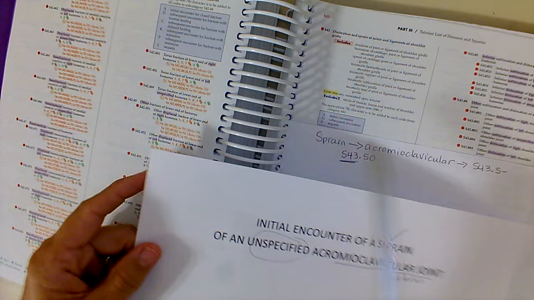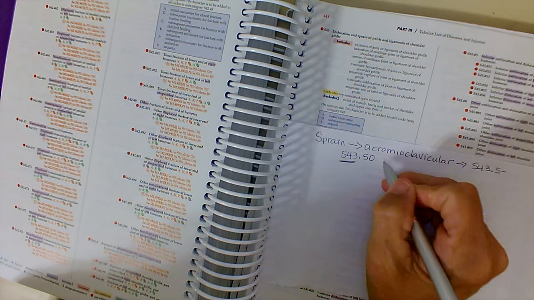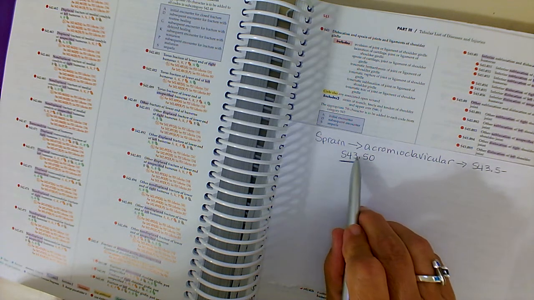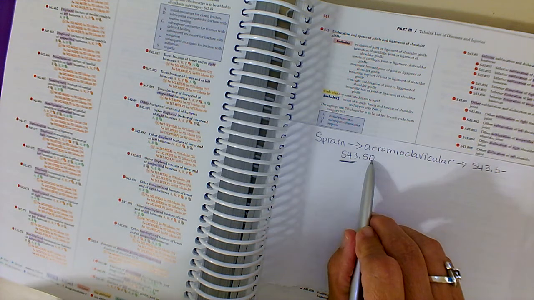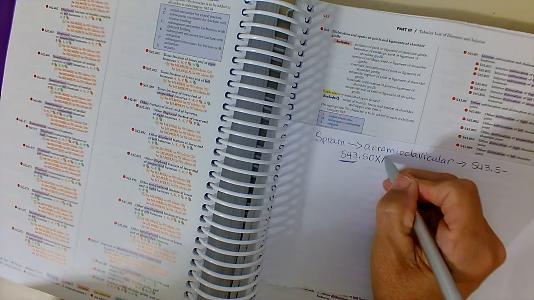So we will choose 7th character A for the initial encounter. But remember, it has to be in the 7th character spot. And we've got 1, 2, 3, 4, 5, only 5 characters. So the 6th character will have to be an X, and the 7th character is going to be an A.